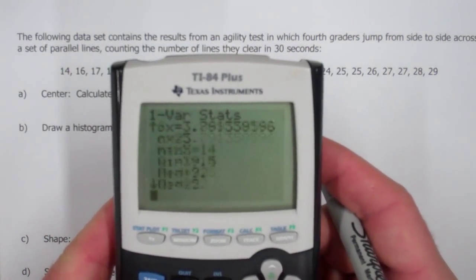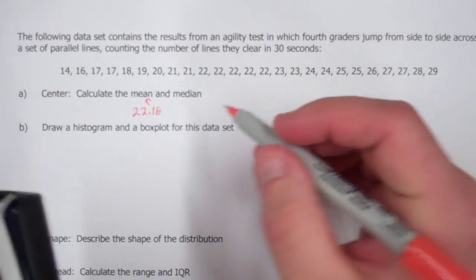To get the median, we need to go down to the 5-number summary. So the median here is 22.